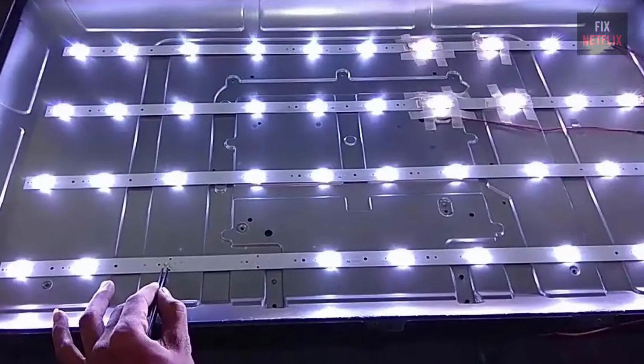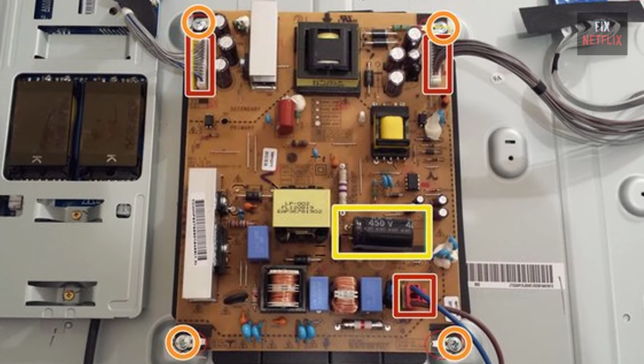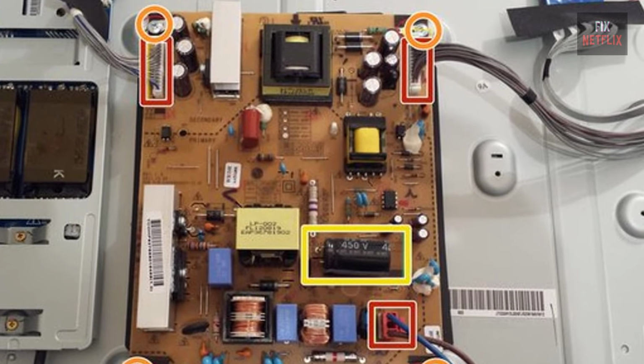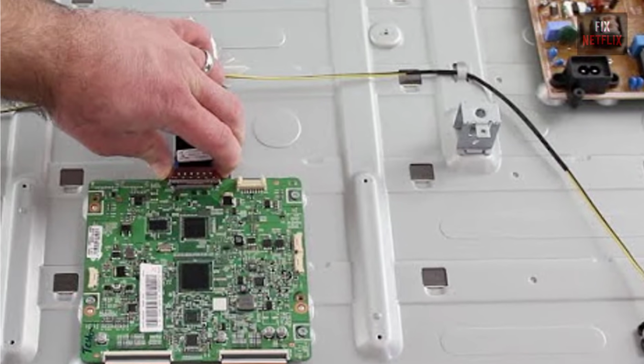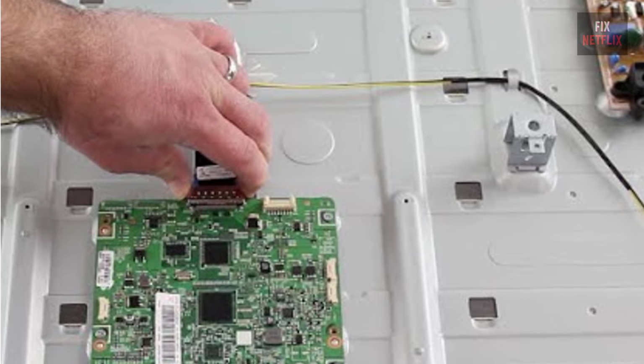If the backlights do come on, you know they are good, and you know the power supply board is good, especially if you had an image in the backlight test. Go to the next step.